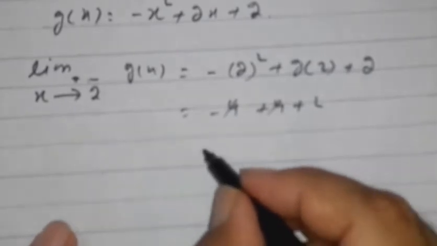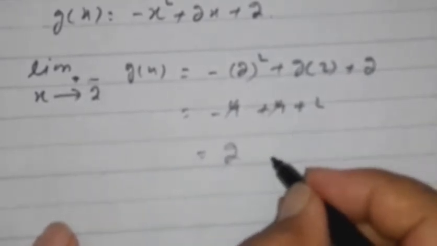Put the value here: minus 2 square plus 2 into 2 plus 2. Here we get -4 plus 4 plus 2, these two cancel, we get 2, so the limit exists.